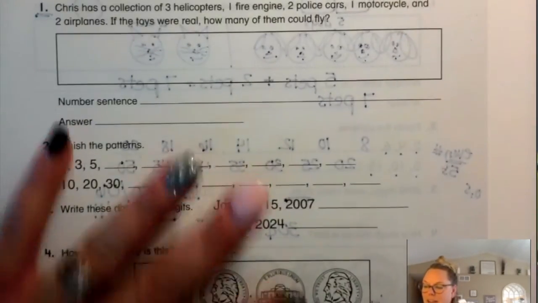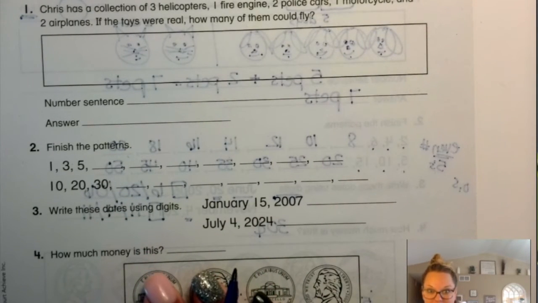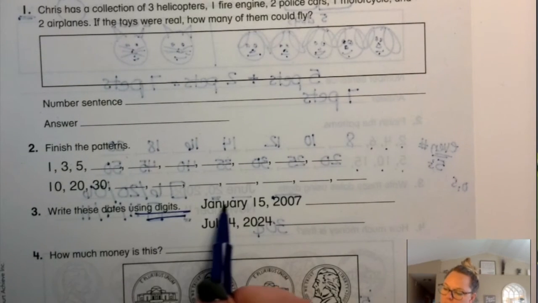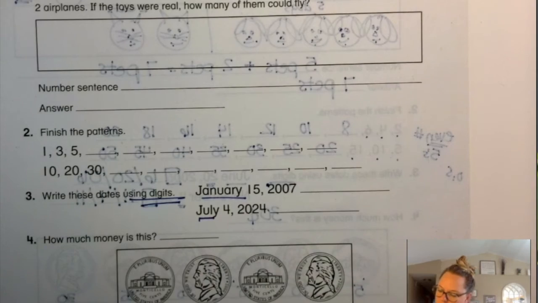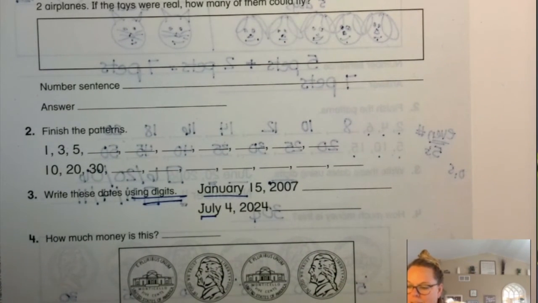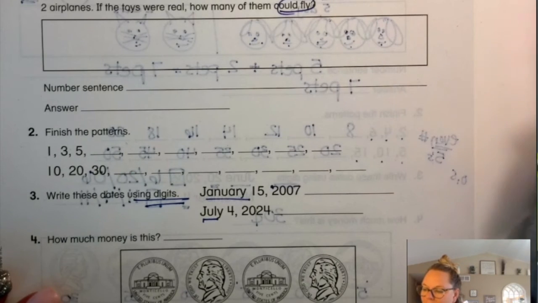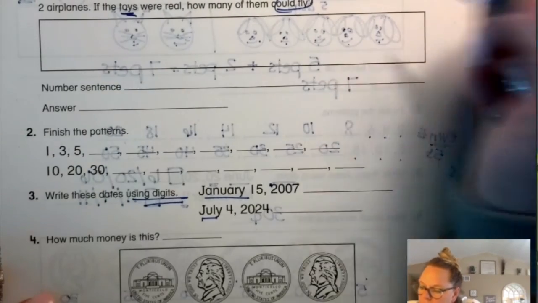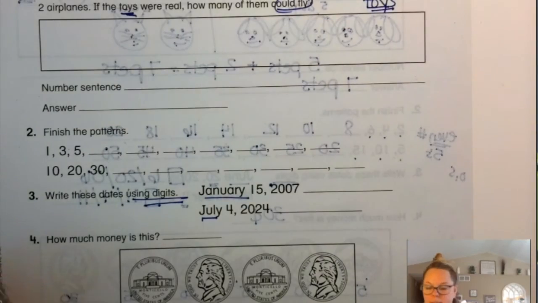Okay? Now that we have done the front side of this sheet together, as you are aware, the back side is for you for your homework. And this is exactly why you guys don't use marker on your sheets, isn't it? You need to write the date using digits. Use your folder if you need to for January and for July. Count your money. Those are nickels. Find your missing add-ins at the bottom. It wants to know which ones could fly. Okay? And it looks like these are toys. If the toys were real, how many could fly? So your label is going to be toys.